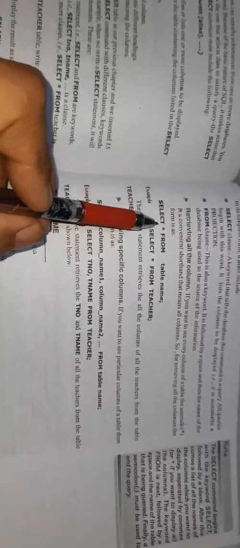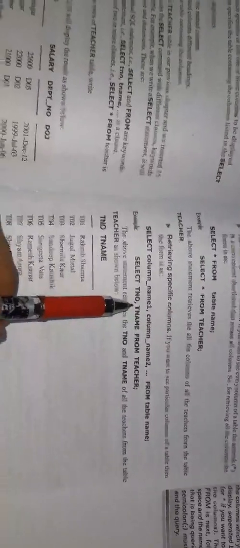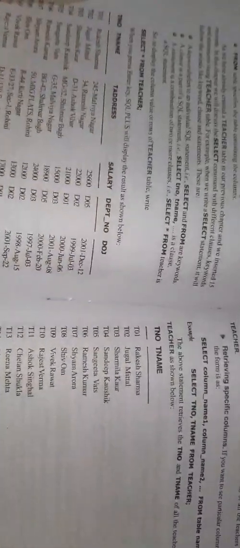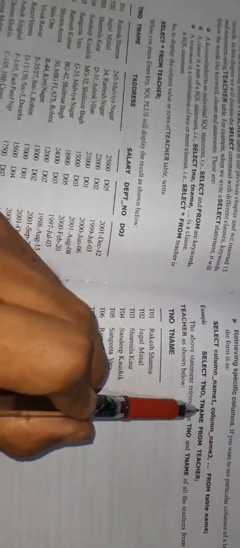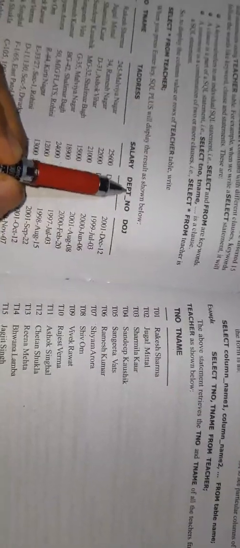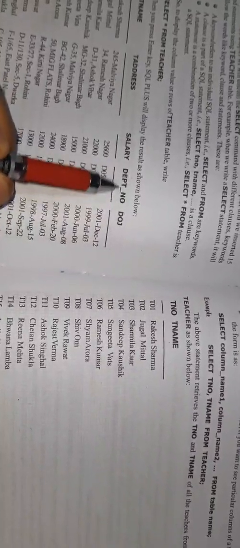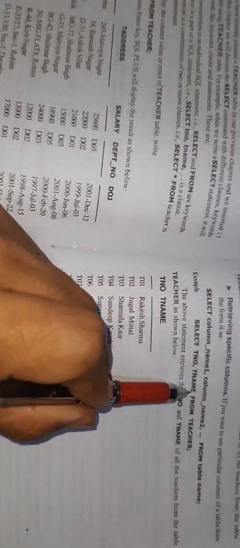As you can see, using the select keyword, if you want to display all the columns you use the star symbol. If you want to display only specified columns, you mention the column names separated by commas. Suppose you want to display the teacher number, teacher name and department number. You have to say select t number comma t name comma DEPT underscore number. One thing you have to understand is that the column name should be written the same, that means DEPT underscore NO, you should write it the same in the query also.